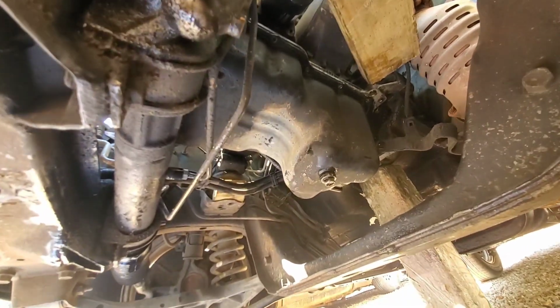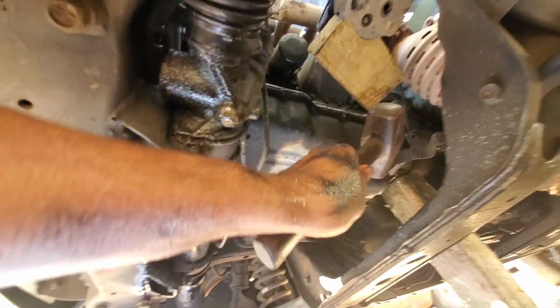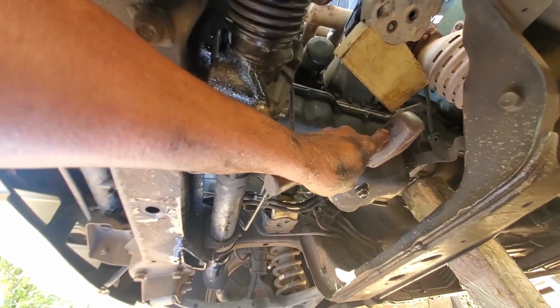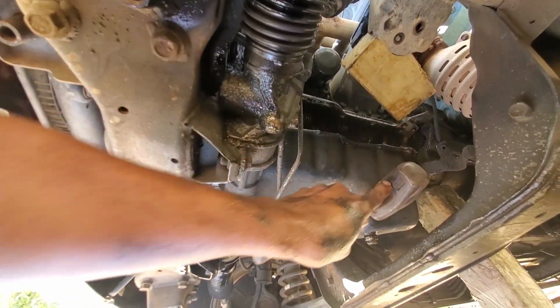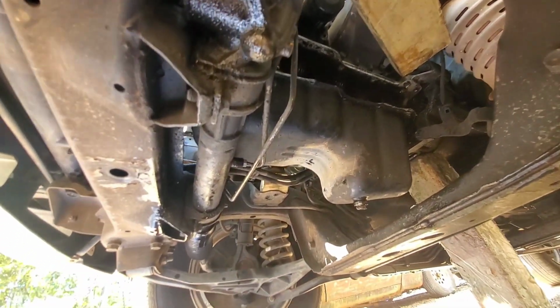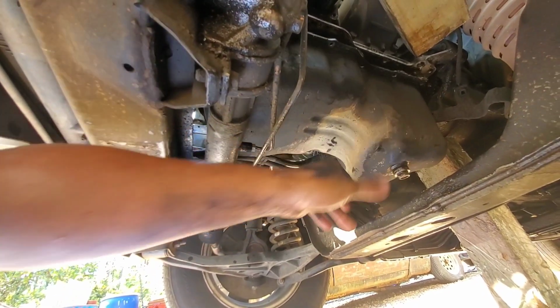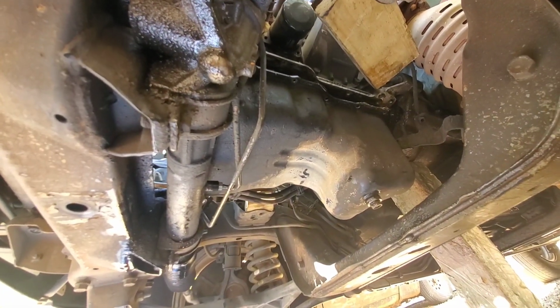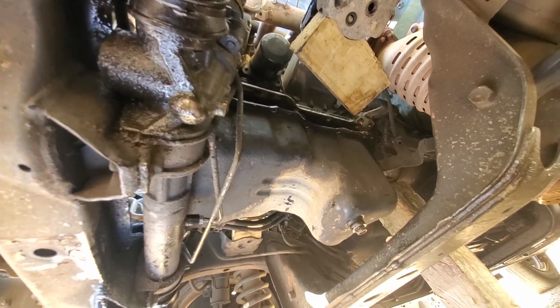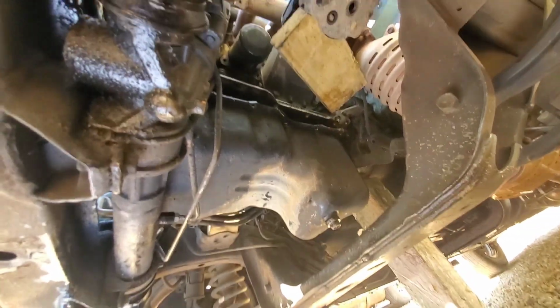If you don't feel like doing what I was just talking about, there's always the caveman approach, which is just using a hammer and knocking it free. So yeah, you could either go overcomplicated or caveman. Sometimes caveman works. Let's get our pan off.